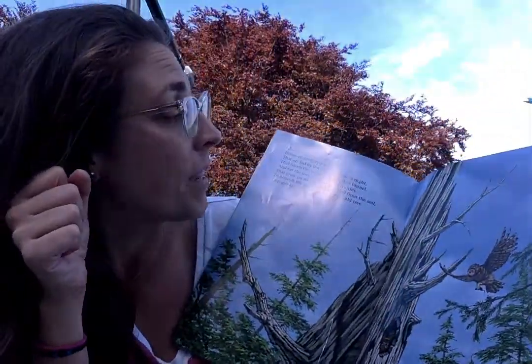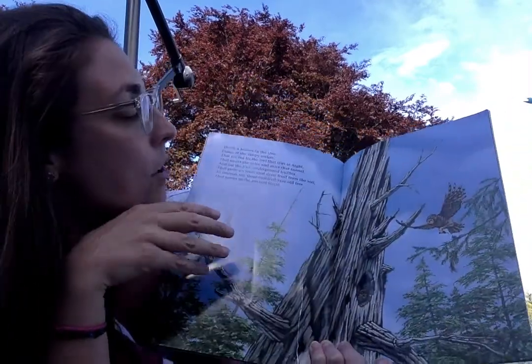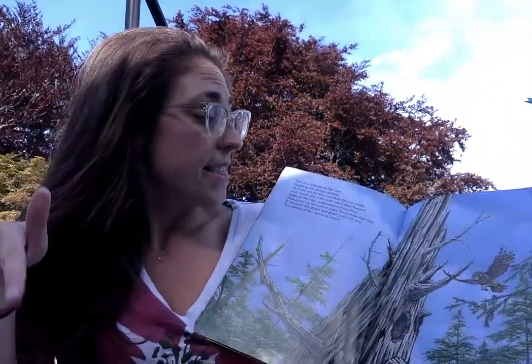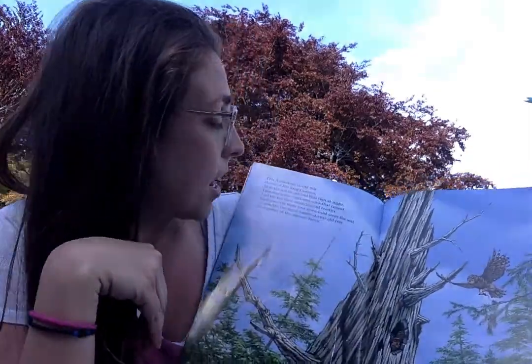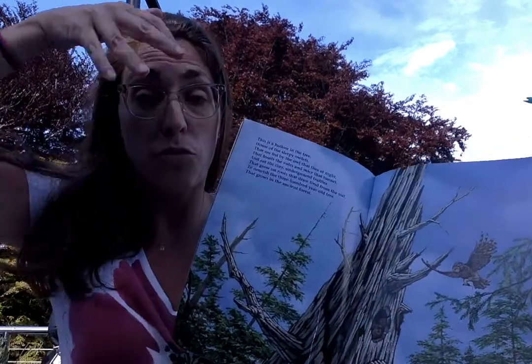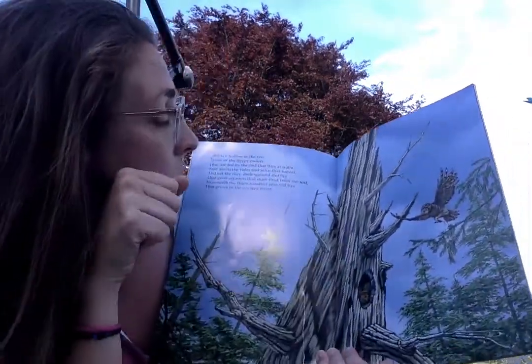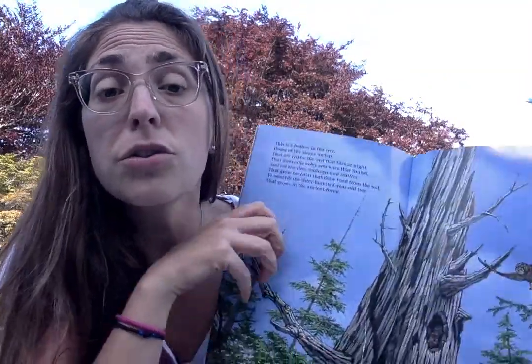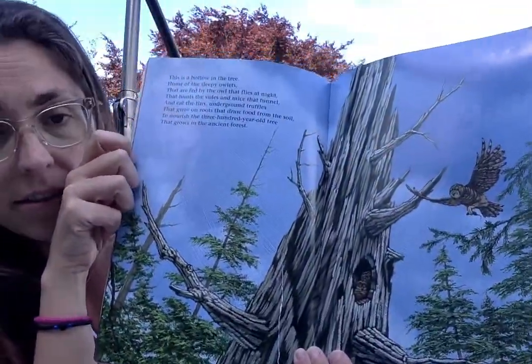This is a hollow in the tree, like a hole, home of the sleepy owlets that are fed by the owl that flies at night, that hunts the voles and mice that tunnel, and eat the tiny underground truffles that grow on roots that draw food from the soil to nourish the 300-year-old tree that grows in the ancient forest. Okay, that's it for owls.